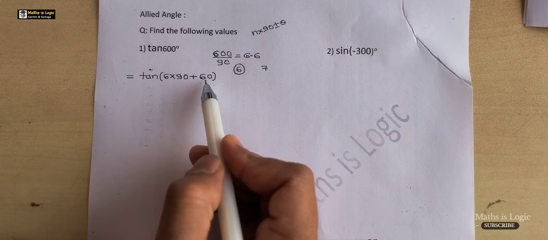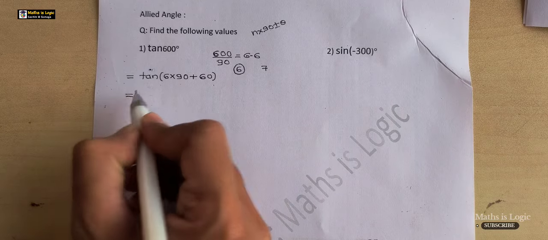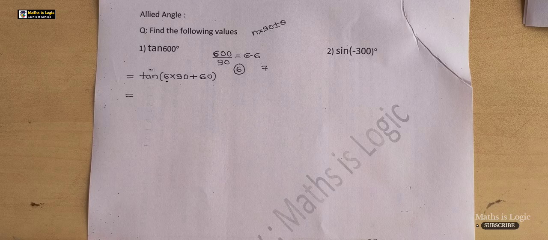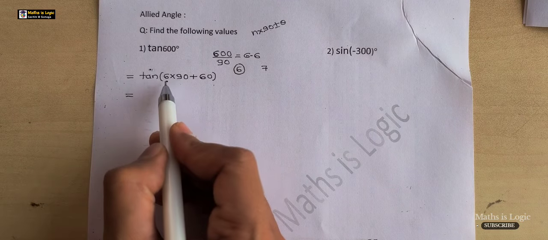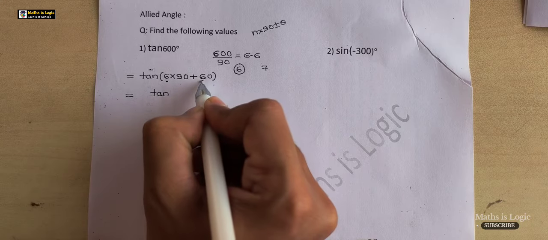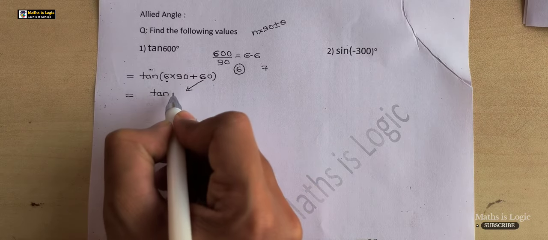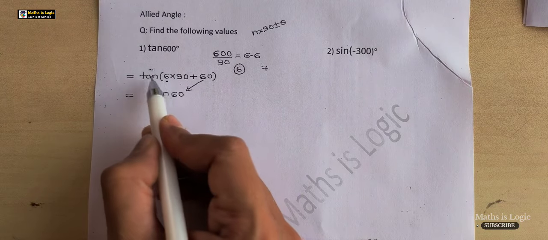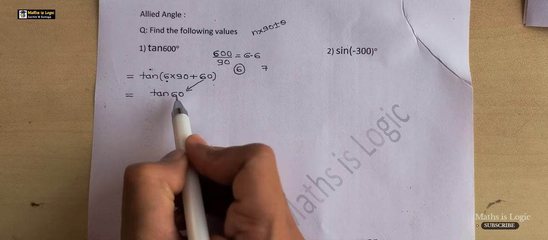Therefore add 60. Next, after getting the standard form, check whether 6 is an even number or an odd number. Therefore 6 is an even number, because of this reason tan remains tan. At the end, how many degrees will we get? Keep it as it is, 60. Because of the even number, keep the tan as it is, and keep the 60 degrees as it is.